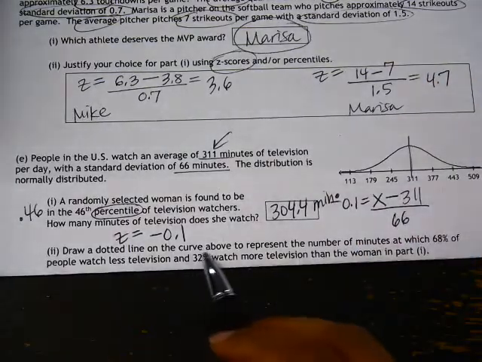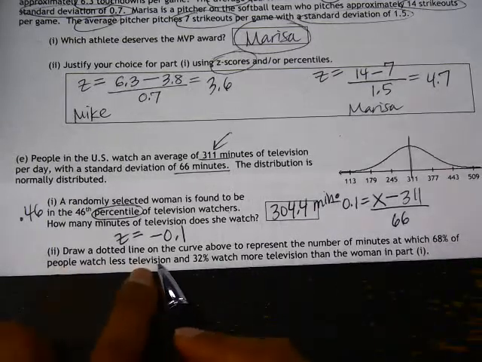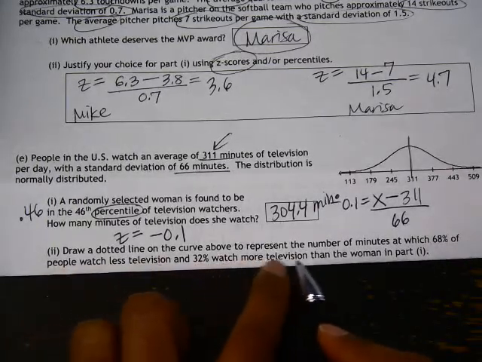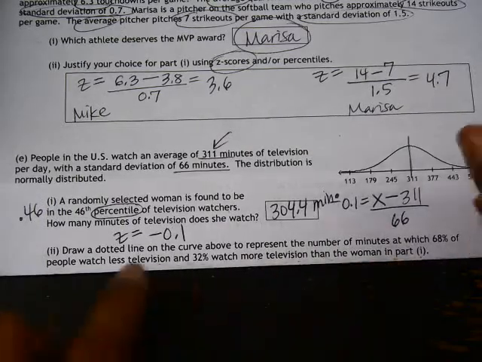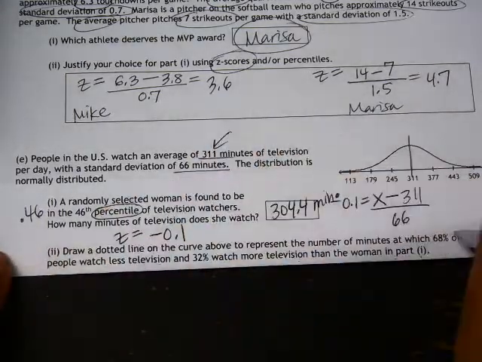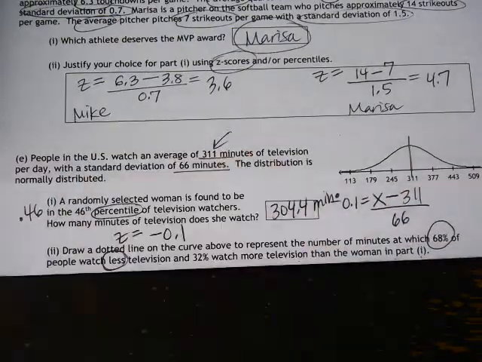Alright, draw a dotted line on the curve to represent the number of minutes at which 68% of people watch less TV and 32% watch more TV than the woman in part 1. So we want to look at the one which is less, so 68% of people watch less. Look up 68% in your z table.